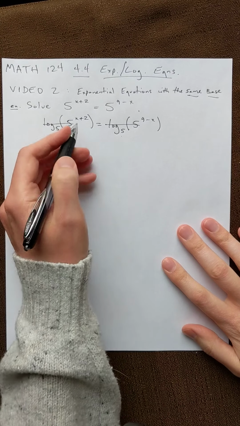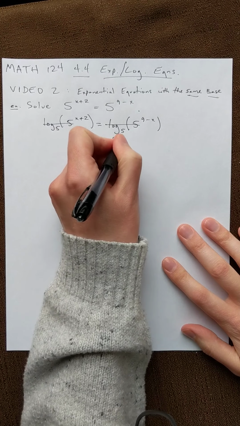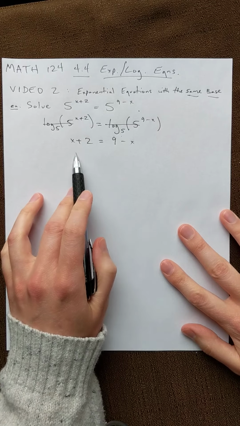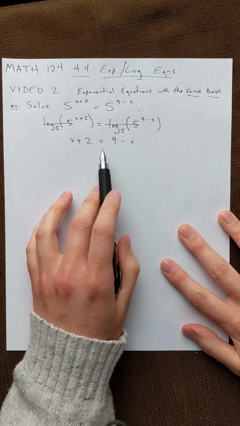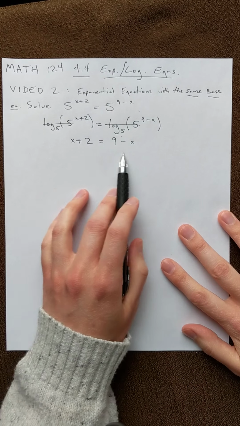And so what we're left with is just x plus 2 on the left and just 9 minus x on the right. And so I mentioned in the last video, you still have to solve whatever equation you end up with. So we're not done. We've just made it much simpler. We don't have exponentials anymore. We just have x's and numbers.